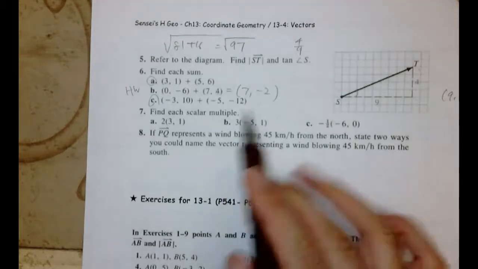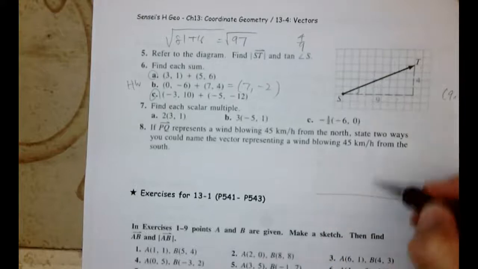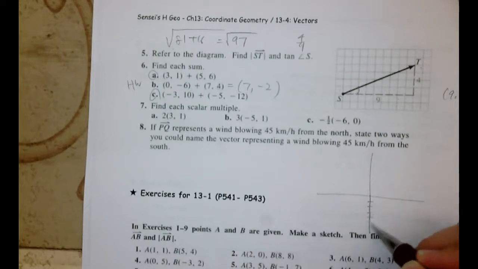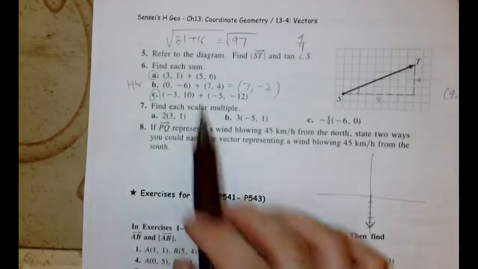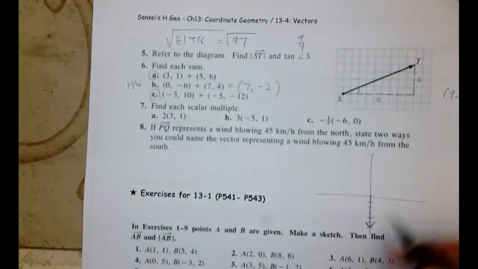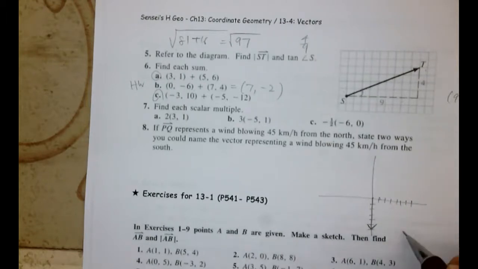Should I show you what this looks like? Okay, so X doesn't change, and then Y goes down by 6. 1, 2, 3, 4, 5, 6. So that's the first vector, right? And then the next vector is this way 7. 1, 2, 3, 4, 5, 6, 7. And then up 4. So 1, 2, 3, 4.